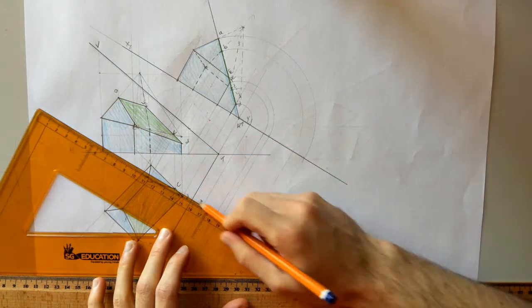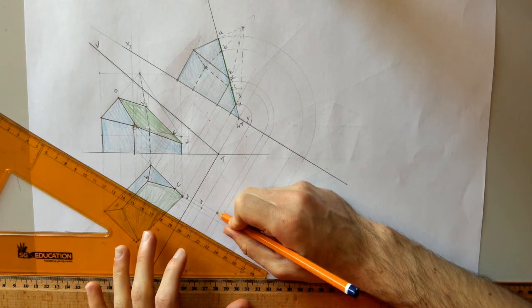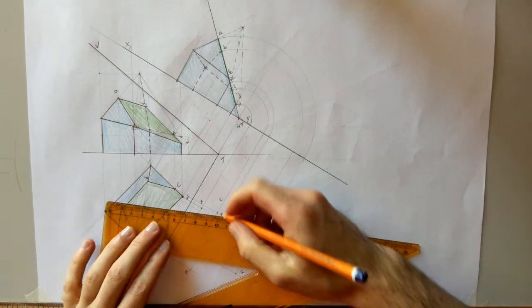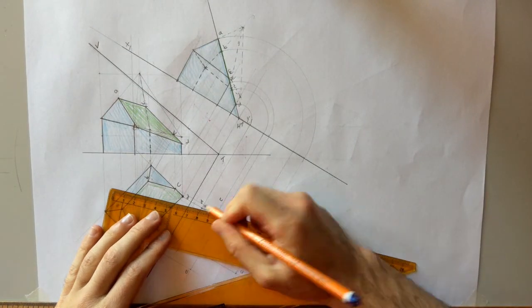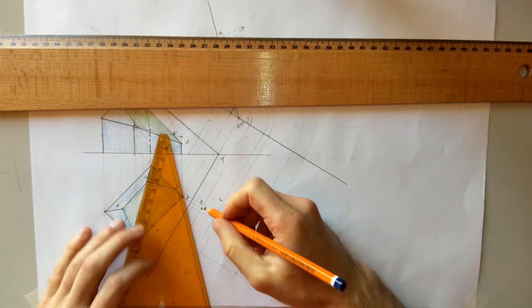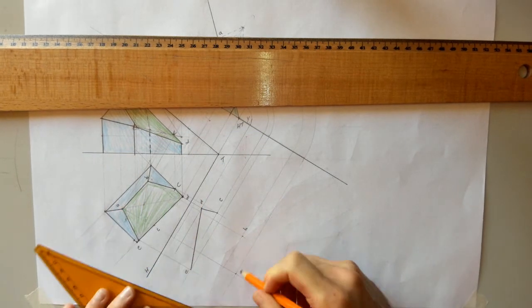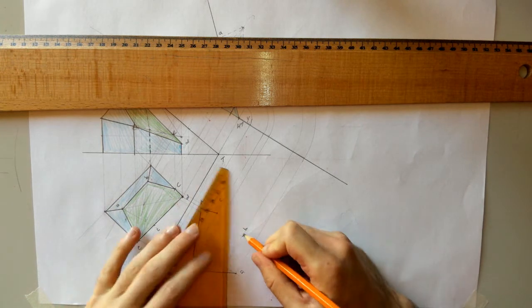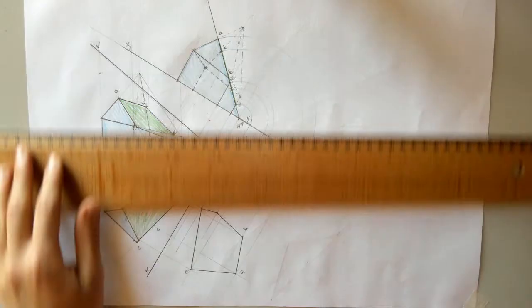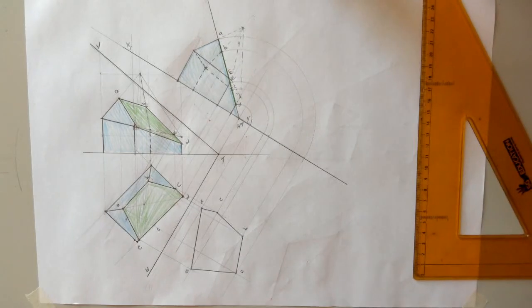And C comes out to here. And then what I have is this as my true shape of the cut surface. And once again, put it in green.